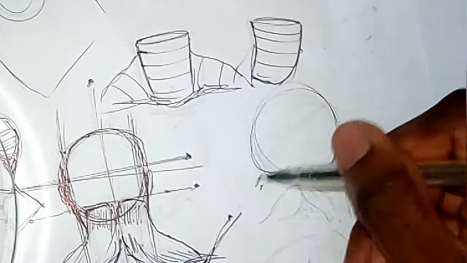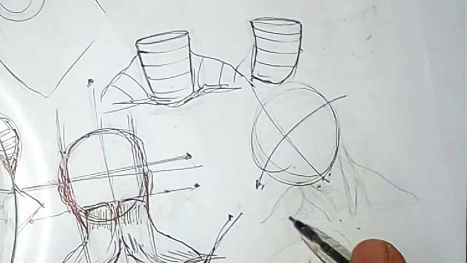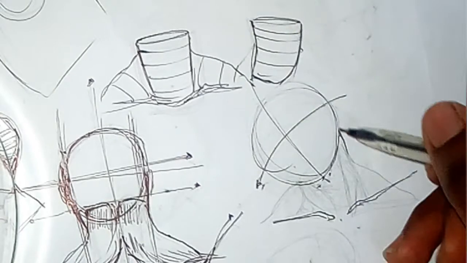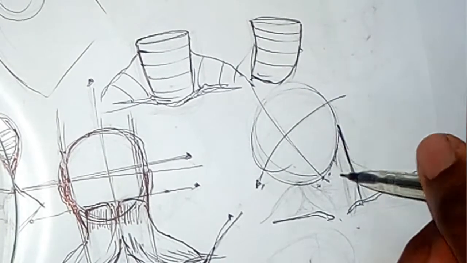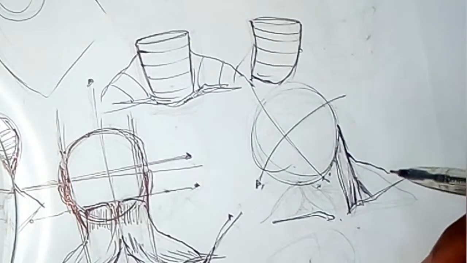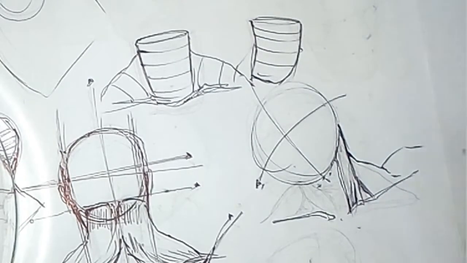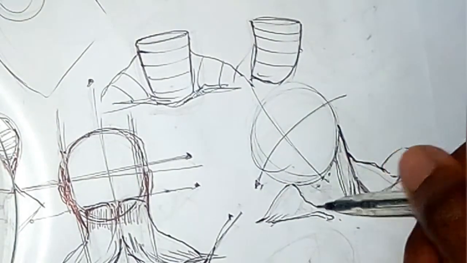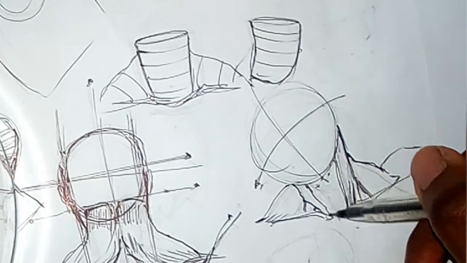I'm gonna have a tutorial up next on the hair. You know how to get the hairline and all, and design different hairstyles. That's the next video. That's gonna be the anchor. And we're gonna move into the features of the face and the head and all that.